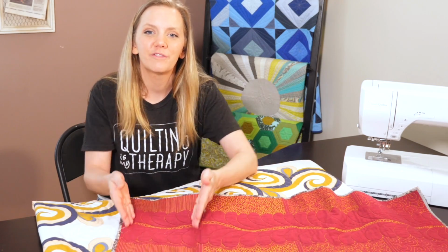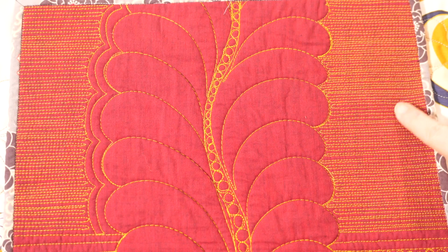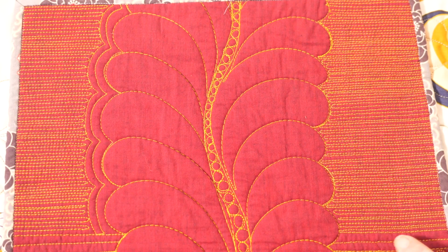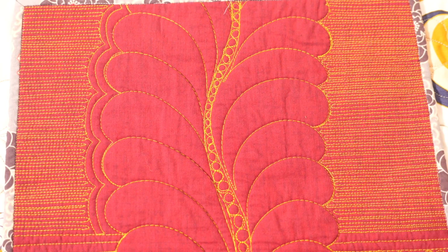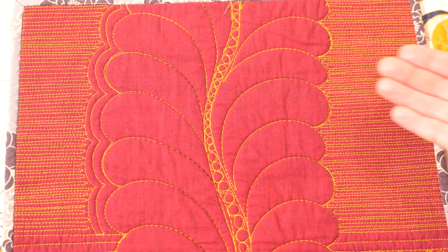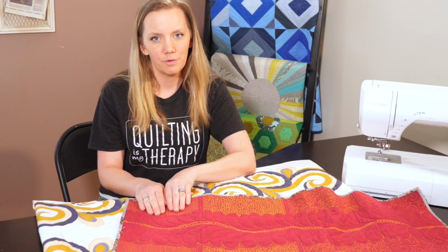Then we move on to the furthest example of the feather. Around it, I have some really dense back and forth lines. They're much more dense than that big feather. They're also a different shape. They're more linear, more straight lined, and more importantly, they're a different direction. This feather is moving horizontally where these back and forth lines are moving vertically.